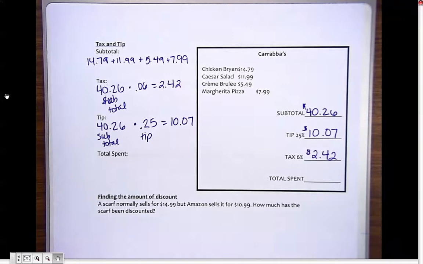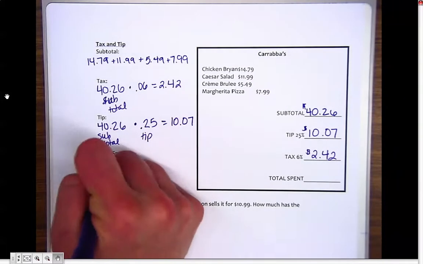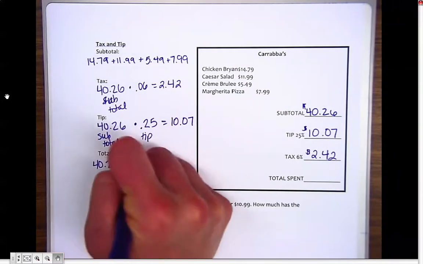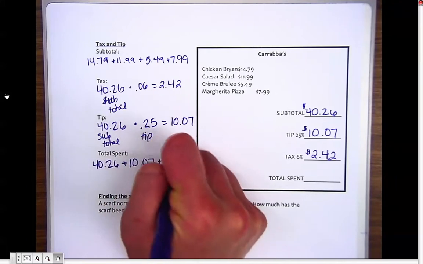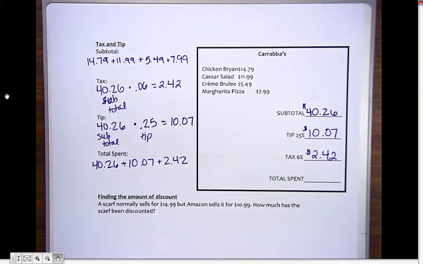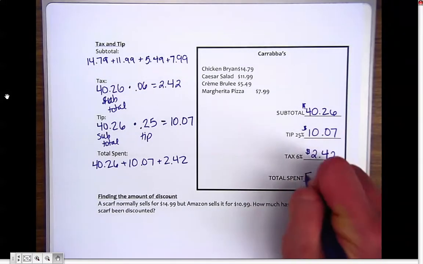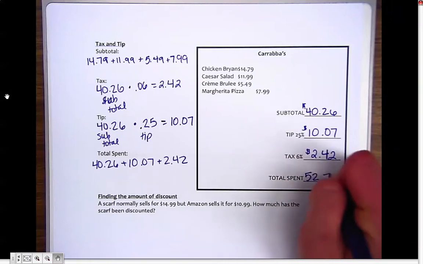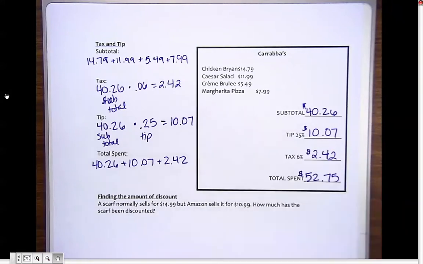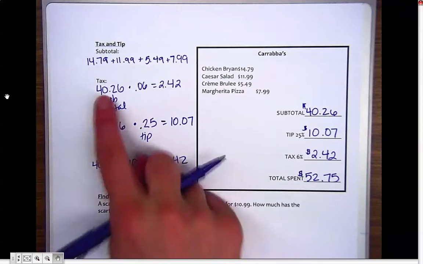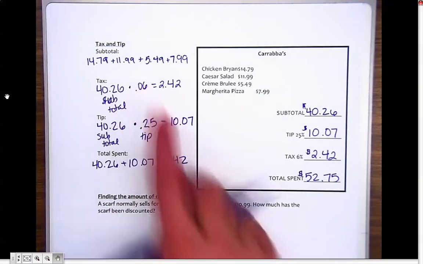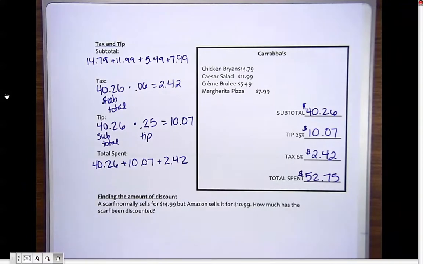Now to find my grand total, I'm going to add my $40.26 plus my $10.07 plus my $2.42, and I get a grand total of $52.75 that I'm spending. And again, I'm using the basic equation strategy for doing these calculations.